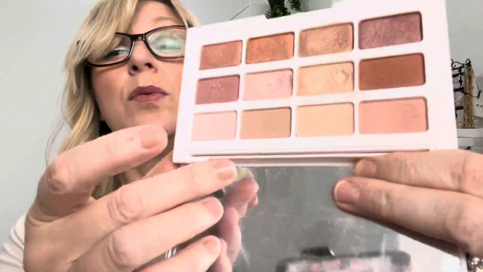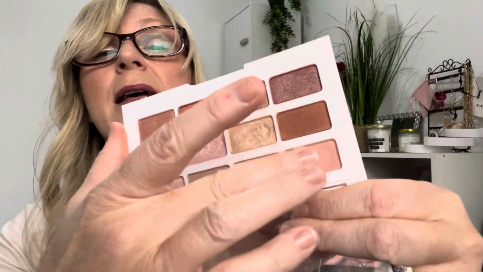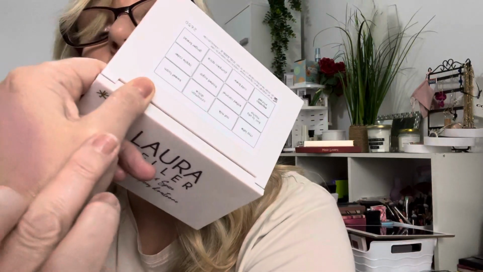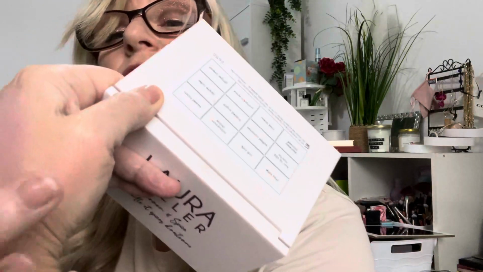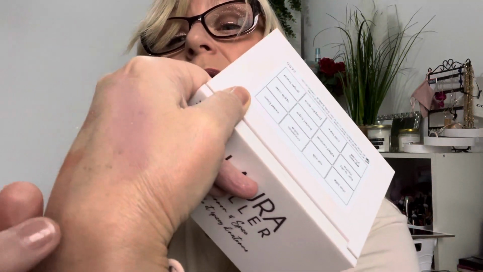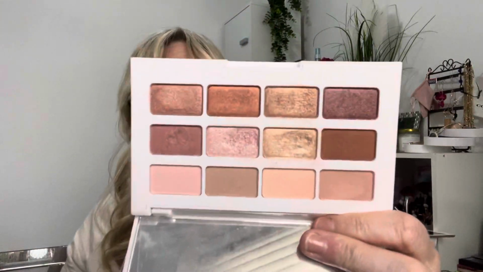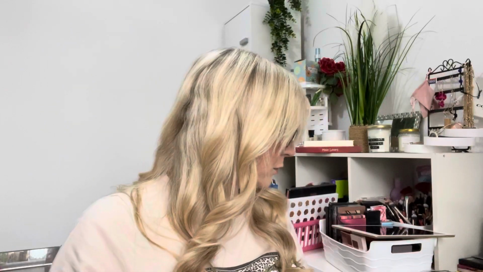Oh, so it's really pigmented, isn't it? Let's see what these mattes are like. Oh, very soft as well. Let's put that here. I think that looks more like it is a matte. It looks quite sheeny, but it's not. So I think that's going to be really beautiful. I'm going to really enjoy working on that one, I think. Lovely. And then the face palette that I've got.